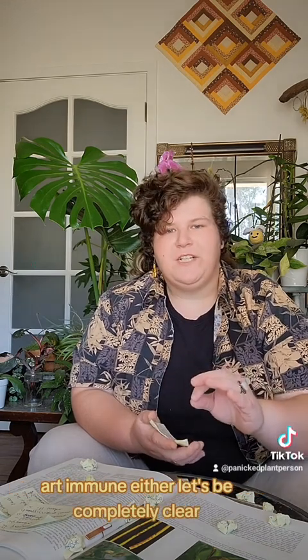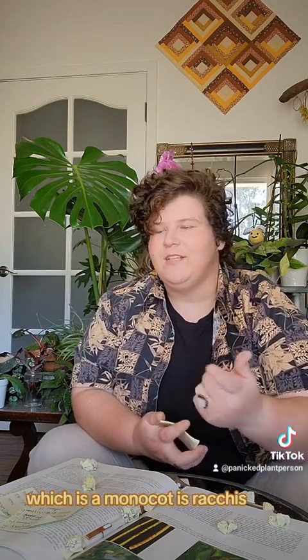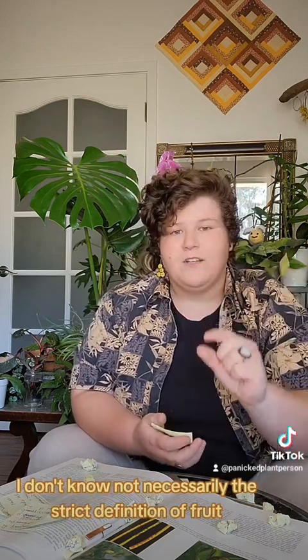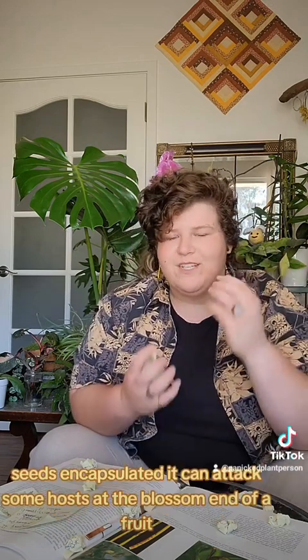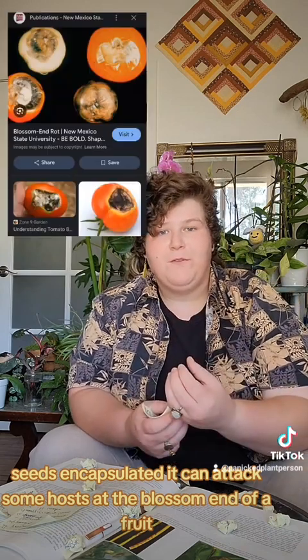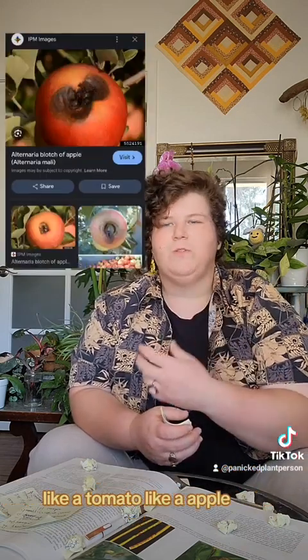Let's be completely clear. Fruiting body, as in fruiting body of a fungus, is a mushroom in some cases. The fruiting body of a piece of corn, which is a monocot, is a rachis, probably, because it's a grain. I don't know. Not necessarily the strict definition of fruit, seeds encapsulated. It can attack some hosts at the blossom end of a fruit, like a tomato, like an apple. It can attack some hosts at the stem end, also like tomatoes, also like apples.